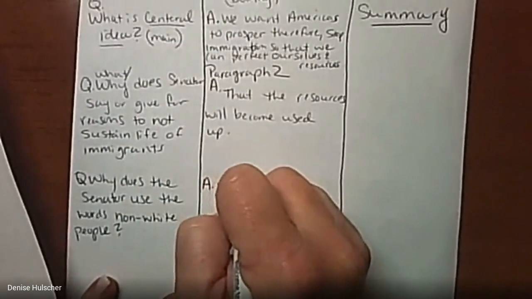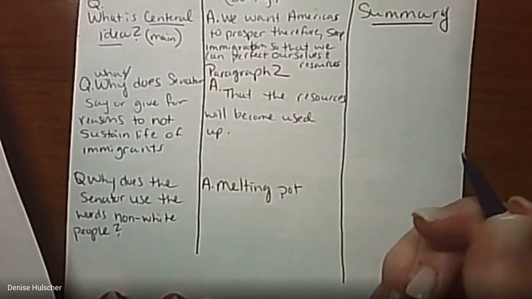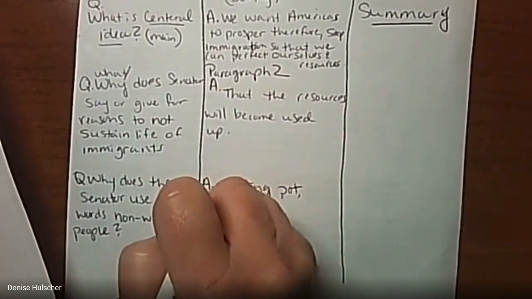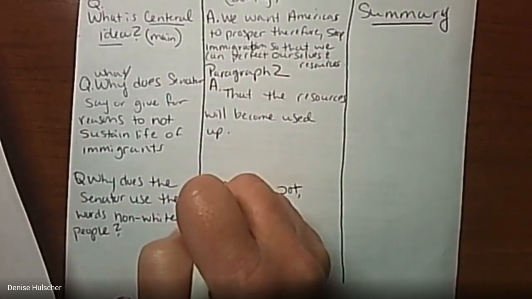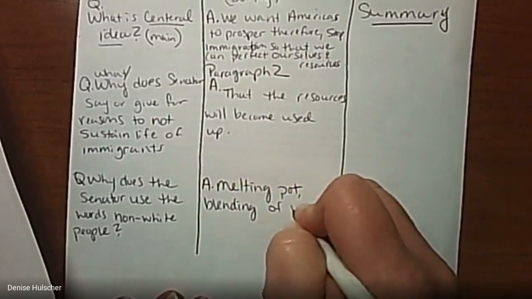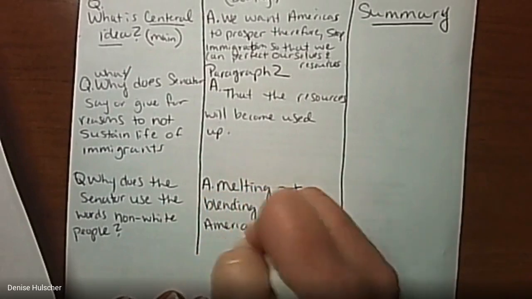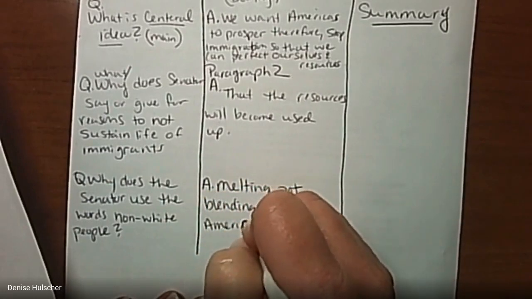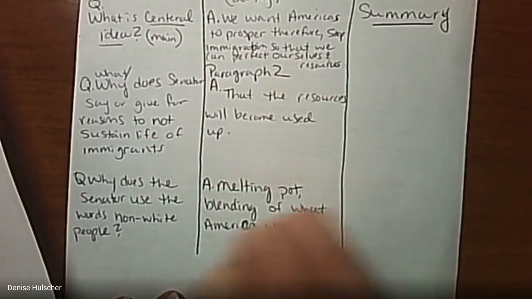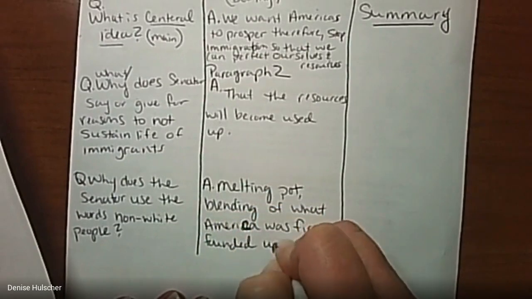You might add in here that we're a melting pot. And it's the blending of what America was first founded upon.